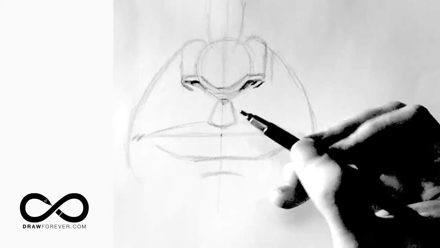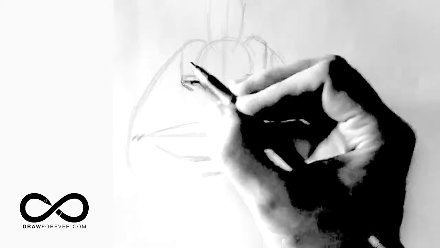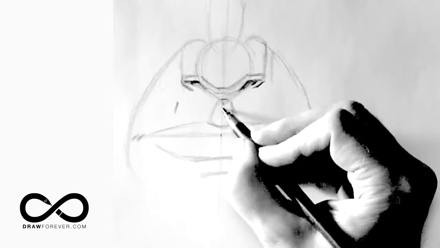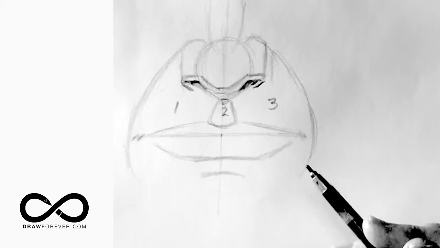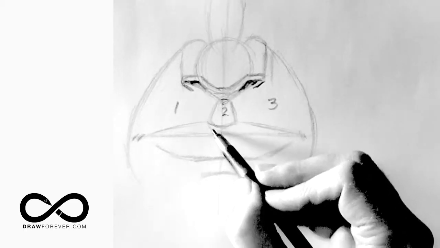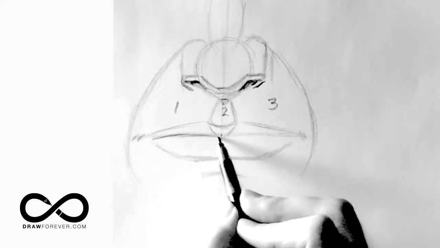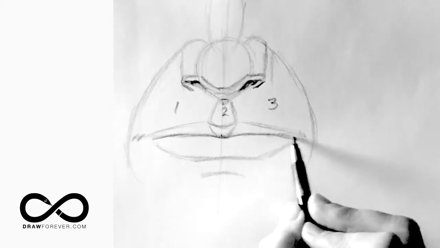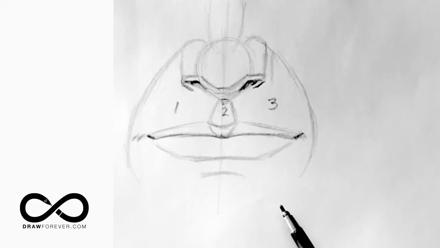Now, as far as the planes go, basically, like the nose, you have one front and the other side. So you have three planes. On the lower lip, and on the upper lip, you have that dip as well. And the corners of the mouth tend to go a little bit upward, like that, on a younger person, not as you get older.